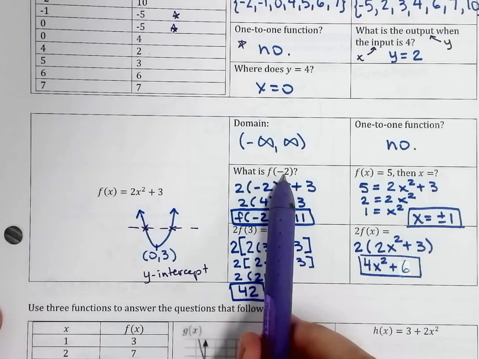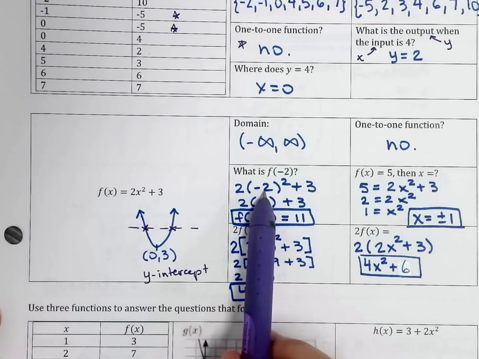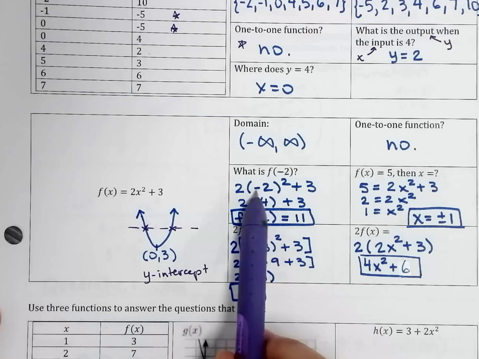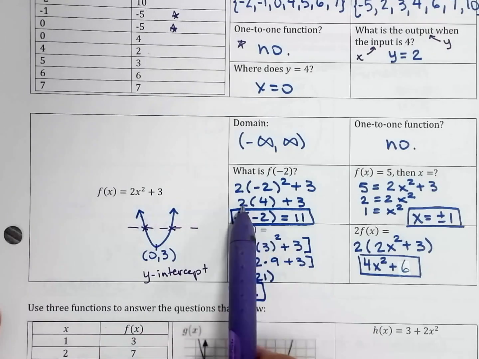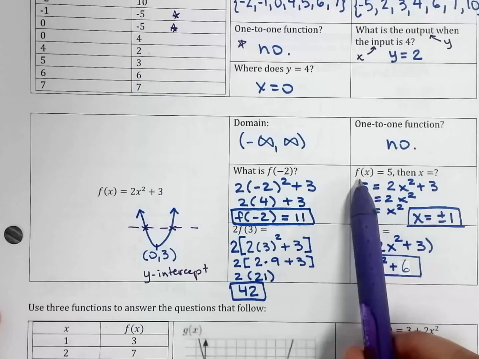What is f of -2? So you go ahead and you have to replace x with -2. Remember, when you're squaring a negative, you get a positive. 2 times 4 is 8, plus 3 is 11. That's where 11 came from.